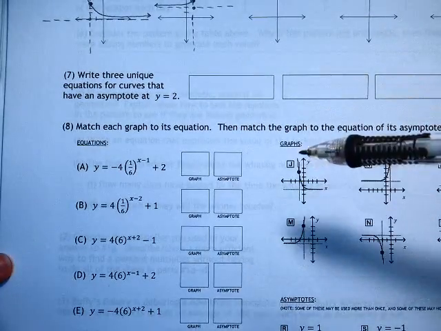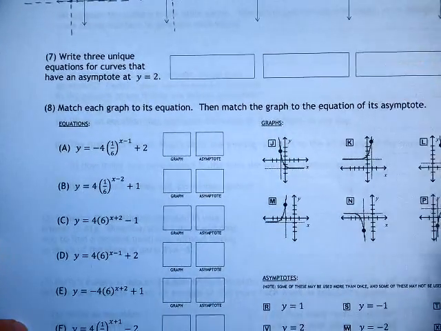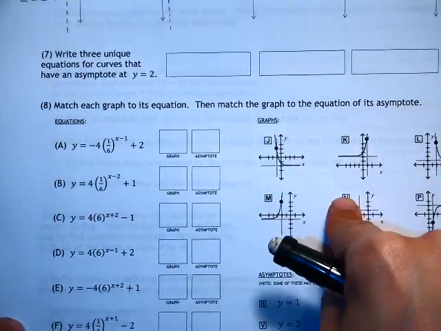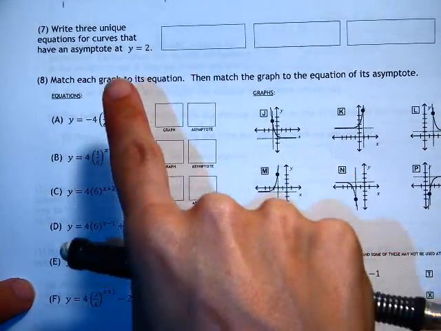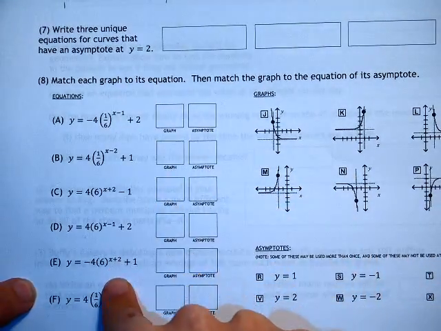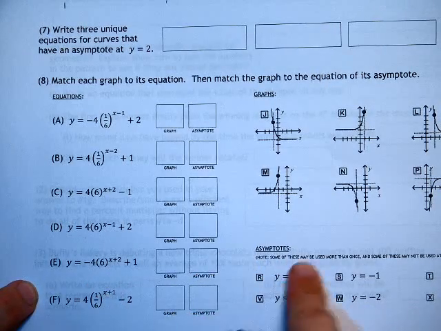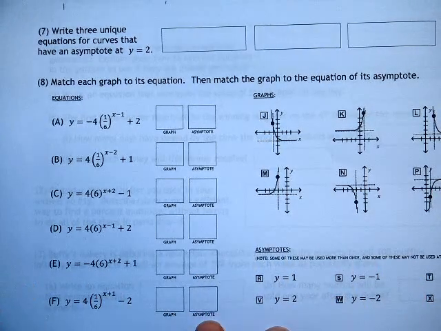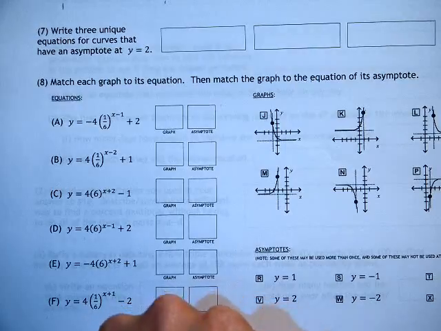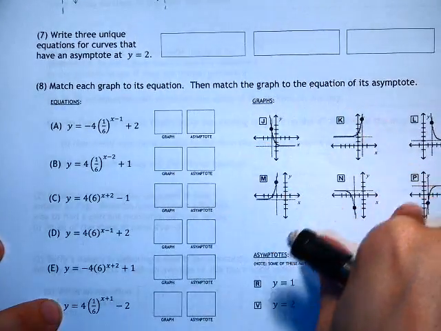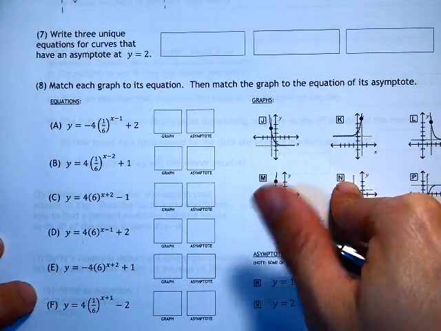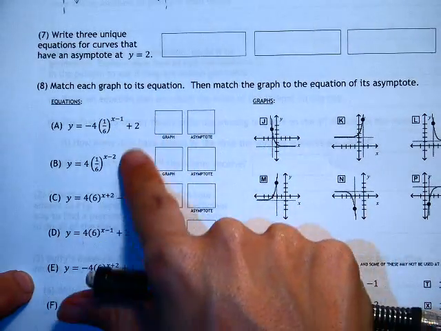So in question number 8, you're going to be matching each picture, which is the graphs on the right-hand side at the top, to an equation on the left-hand side, and an asymptote, which is listed down at the bottom. The one thing that you might want to think about is how to distinguish these graphs in meaningful ways, because all of the equations look really similar.